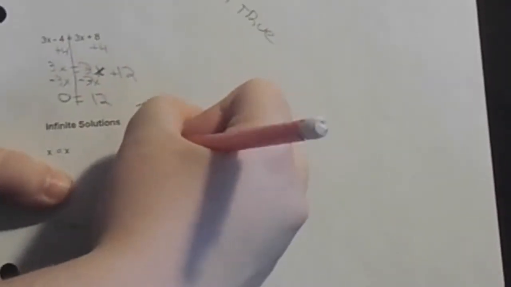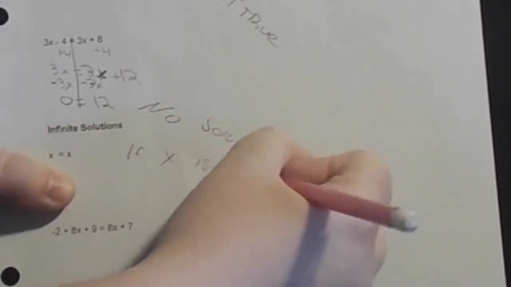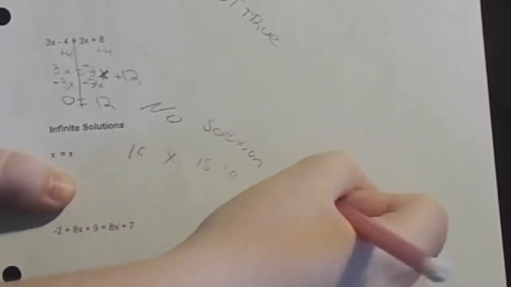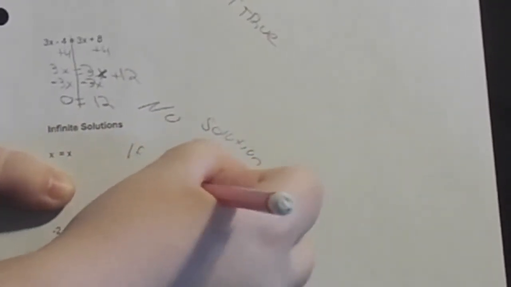So you could write infinite solutions or all solutions. But this happens when the two halves, when the left is the exact same as the right. Like right here, x is equal to x, they're the same equation on both sides. So no matter what number I plug in, if x is 10, then it says 10 equals 10. Does 10 equal 10? Yes. 10 makes this true. But what if I plugged in 5? Well, it'd say 5 equals 5, and that makes this true. And if I plugged in 17, it would say 17 equals 17, and that makes this true.